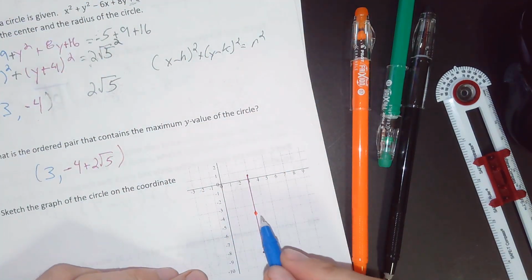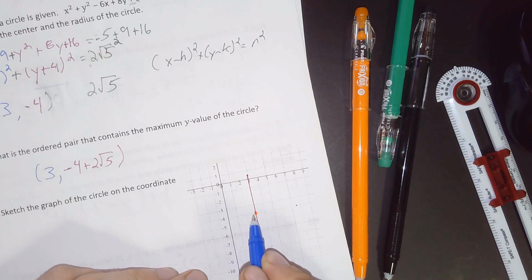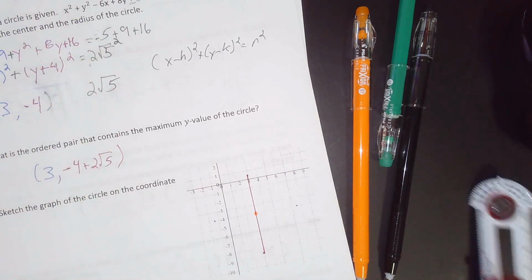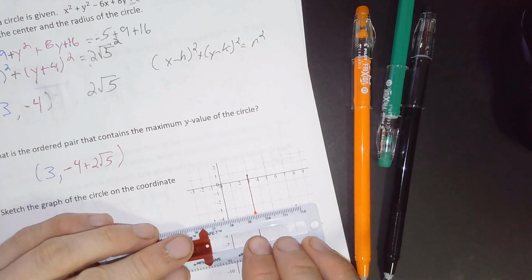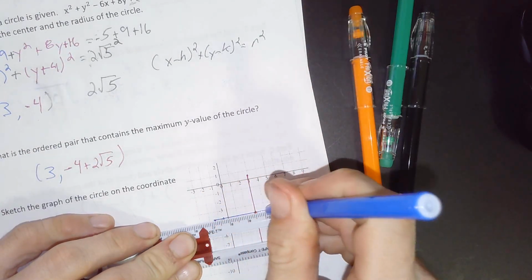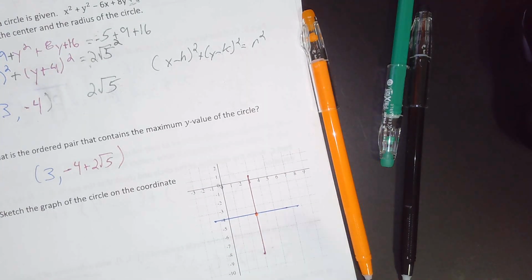So that's going to be like 7.5 on one side and like negative 1.5 on the other. My domain is represented by this blue line here. It's my center point plus or minus my radius in the x direction.